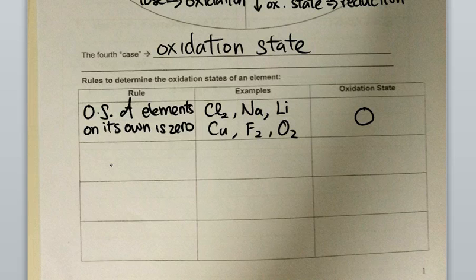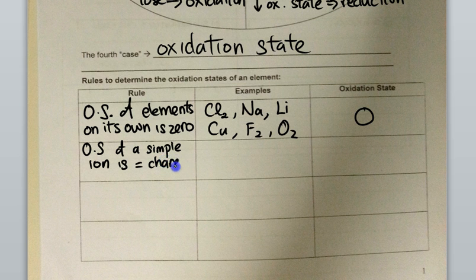The second case is the oxidation state of a simple ion is equal to the charge. So for example, if I have a lithium plus, the oxidation state is +1.